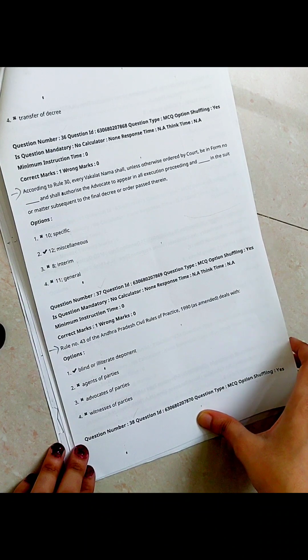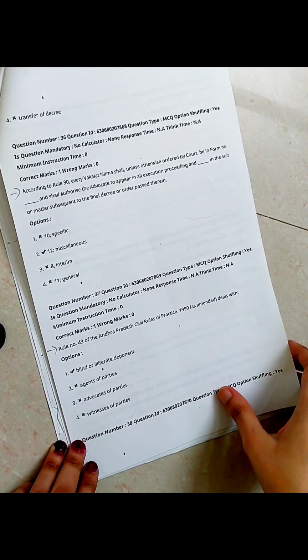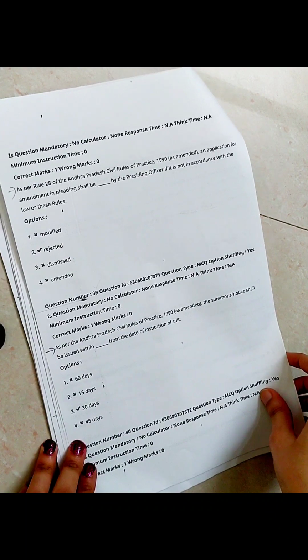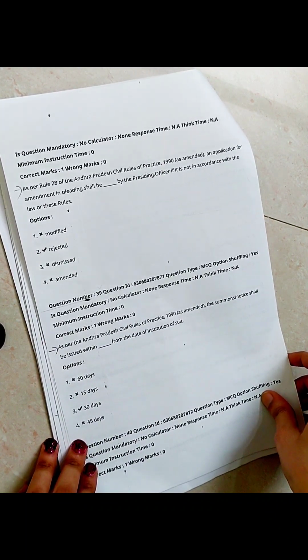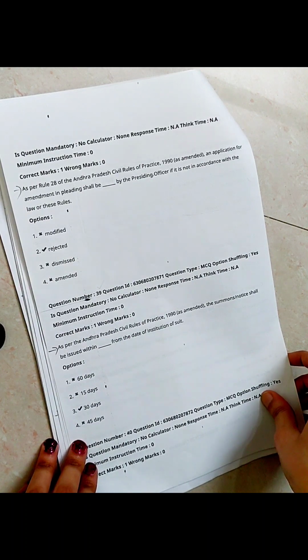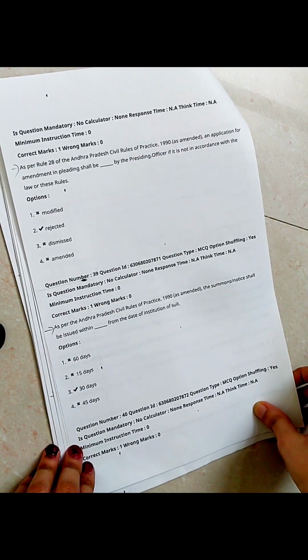Rule number 43 of Andhra Pradesh Civil Rules of Practice 1990 as amended deals with blind or illiterate deponent. As per Rule 28 of Andhra Pradesh Civil Rules of Practice 1990 as amended, an application for amendment in pleading shall be rejected by the presiding officer if it is not in accordance with the law or these rules. Next, as per Andhra Pradesh Civil Rules of Practice 1990 as amended, the summons shall be issued within 30 days from the date of institution of the suit.